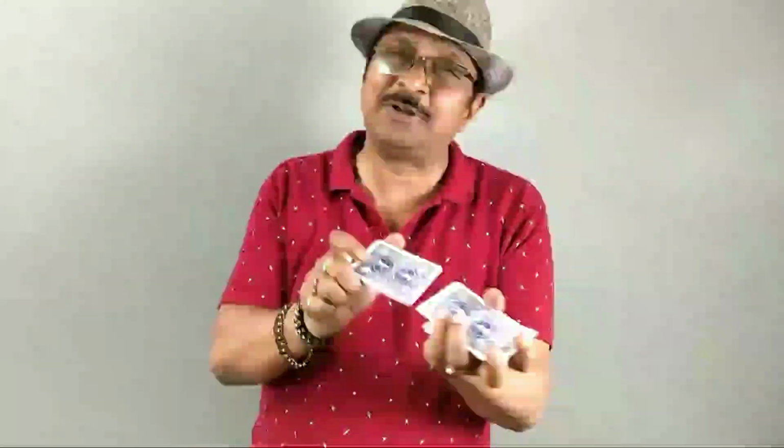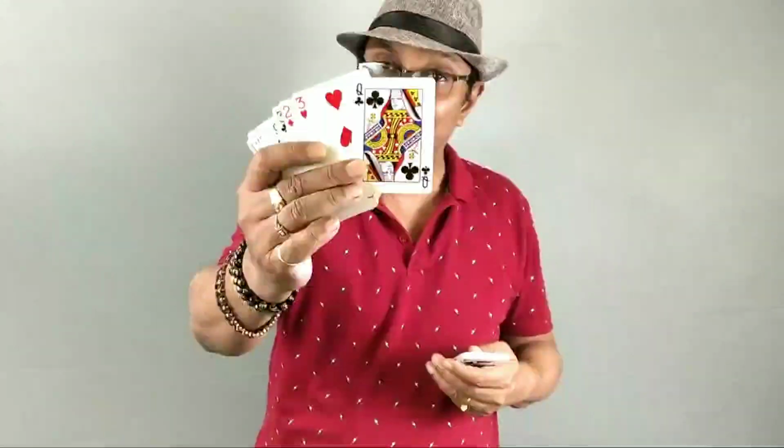Now, this deck can be shuffled by the spectators as much as they want to, and then one card is selected. It is a free choice. Let us say that this is the card the spectators have chosen. In this case, the Queen of Clubs. And after the card has been chosen, you give the deck a few cuts and then you say that it is impossible for me to know where the card is. In fact, nobody in the world can say for sure where the selected card is.